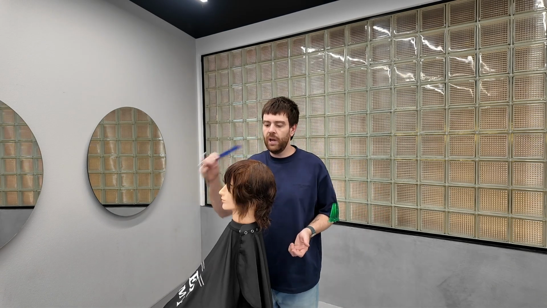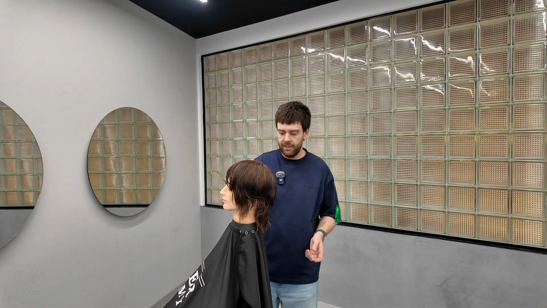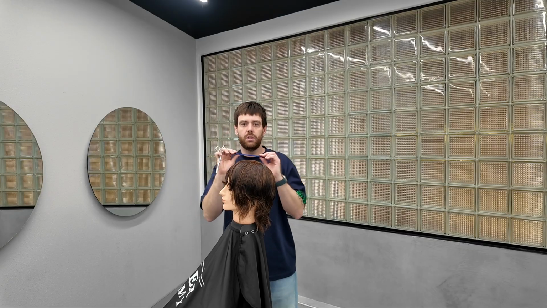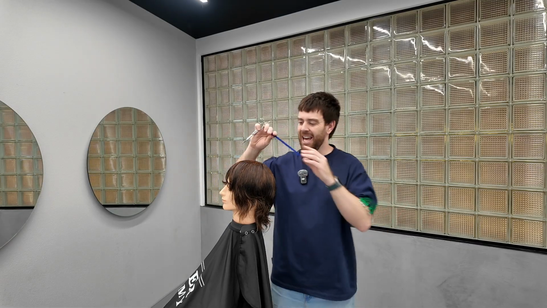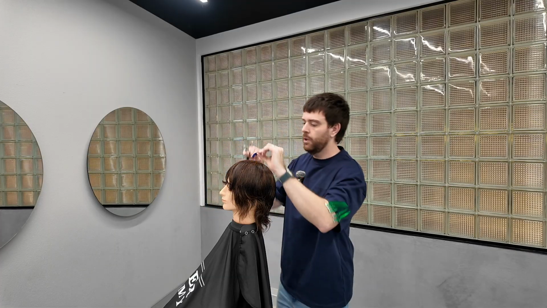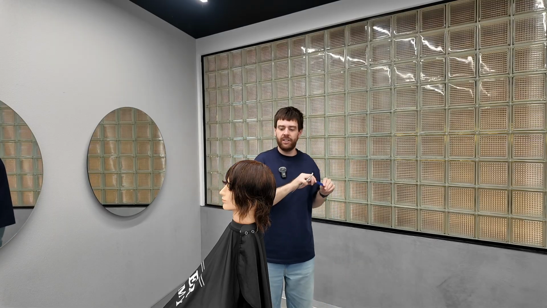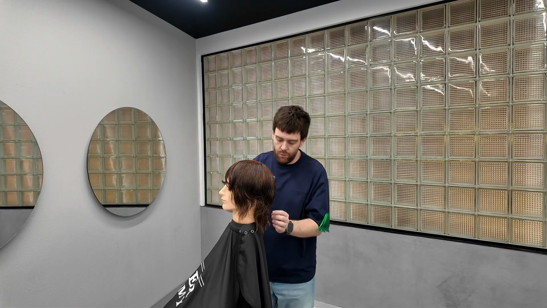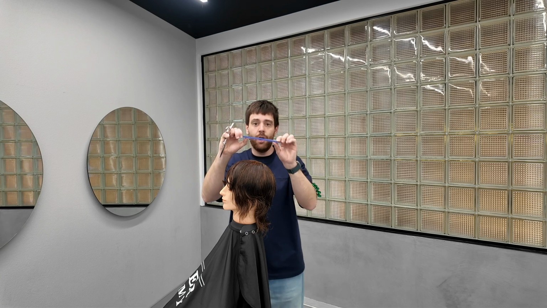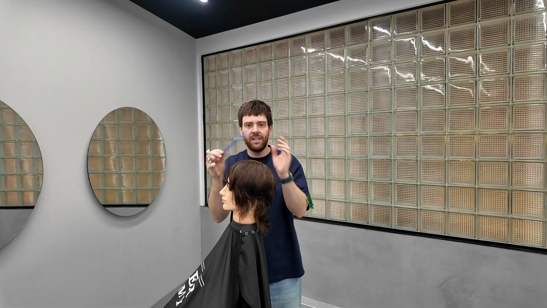Okay, when it comes to round layers, there's a pretty simple way to explain it, and especially the technique behind it. So most of our heads are round. So you can see the curvature of the head is round, whether it's left to right, front to back, horizontal, vertical, they are round, okay? So if we're cutting a round layer, for example, we just need to keep to the shape of the head.